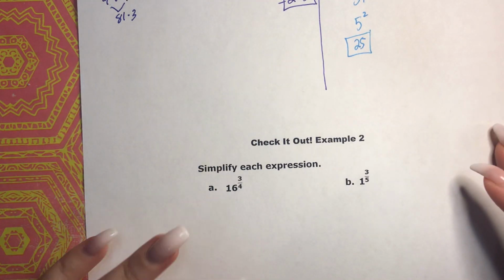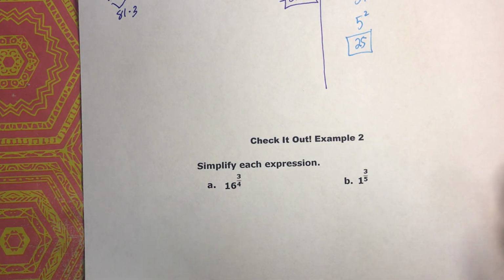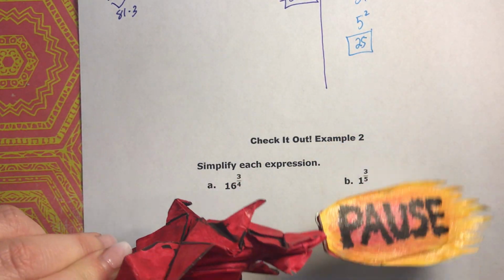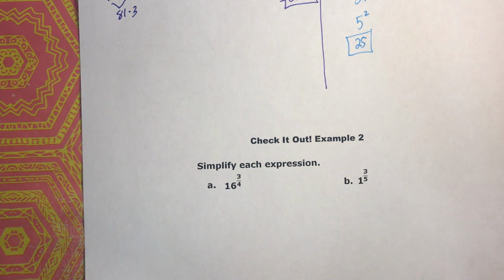Perfect. Okay, now it is your turn, ladies and gentlemen, to check it out. I want you to try A and B. Here's my friend, the Pause Dragon. Remind you to pause your device. When you get done, press play, and we'll talk about it together. All right, see you in a bit.